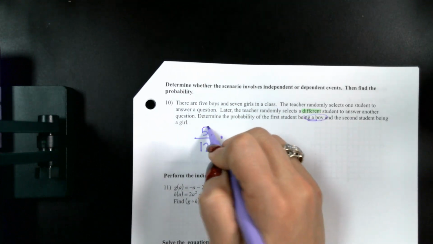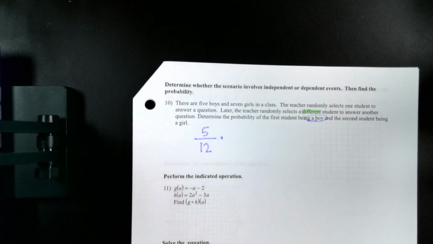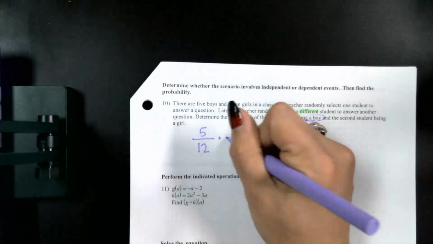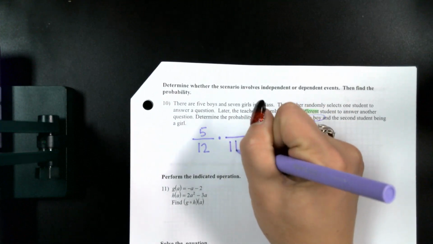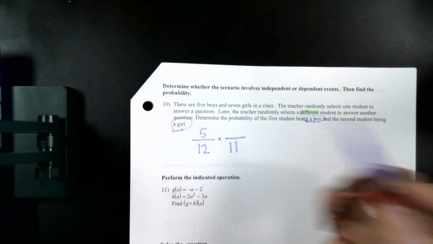Okay. So the first fraction's real simple. It's just 5 out of 12. The second fraction, it said that the teacher specifically picks a different student. So can that one boy be included in that total? No. So instead of there being 12, now we're just choosing from 11 students. And how many of those 11 are girls?